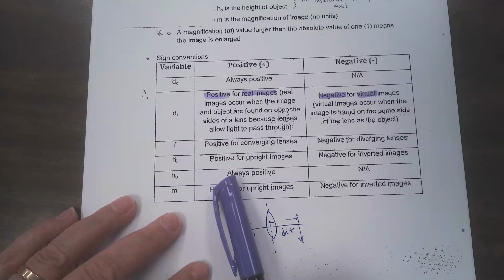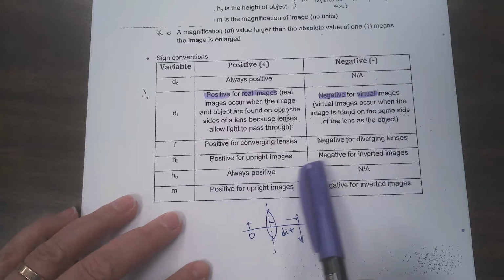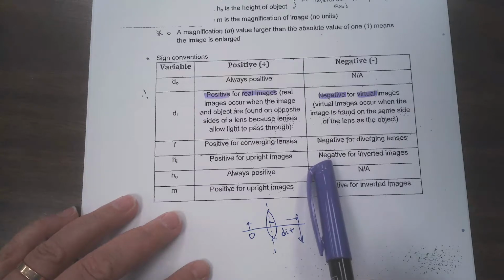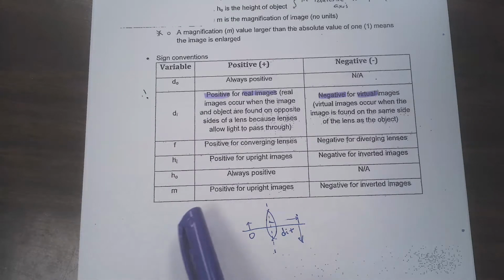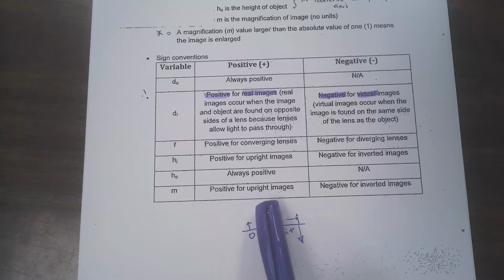HI, if it's positive, it's upright. If it's negative, it's inverted. HO is always positive. The object is always in the upwards position, so its height is always positive. It's never negative. The magnification, if it's positive, is an upright image.